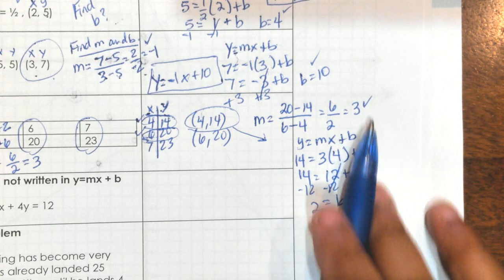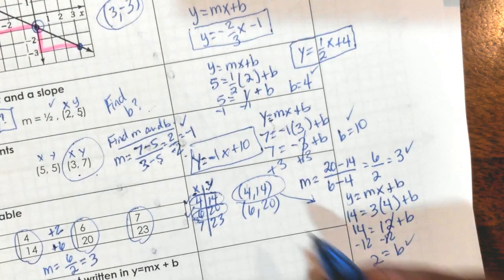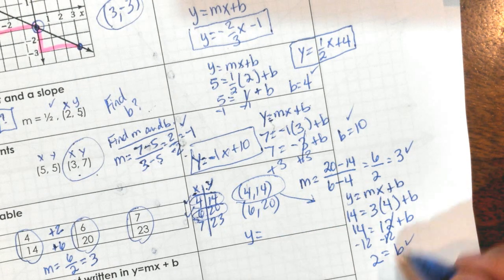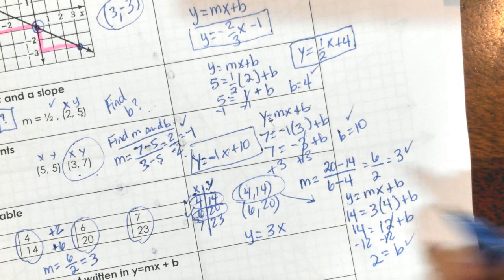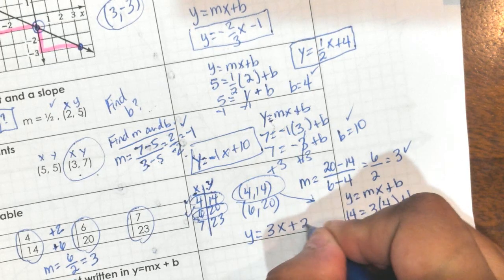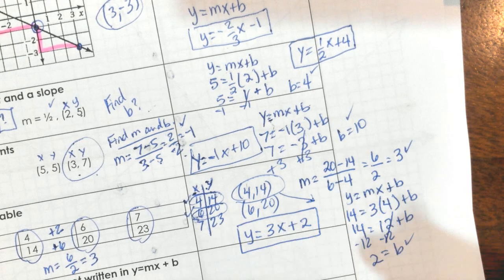Now that I have my slope, now that I have my y-intercept, I can go ahead and do y equals 3x, because mx plus b, plus 2. And there is my line.